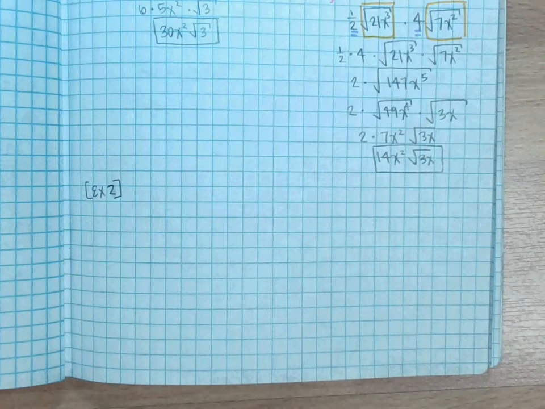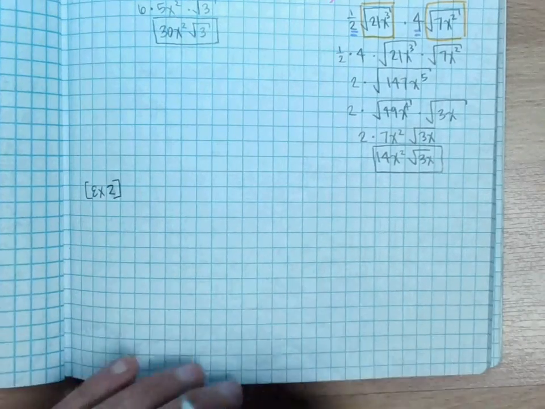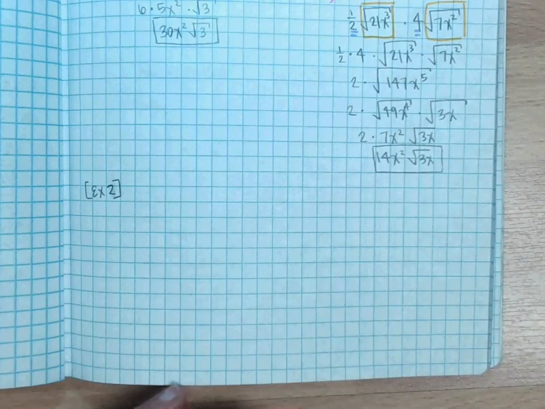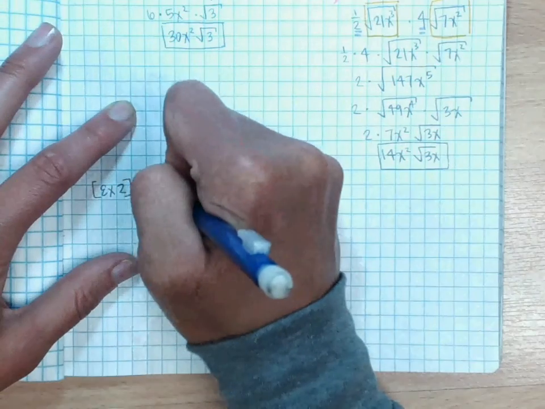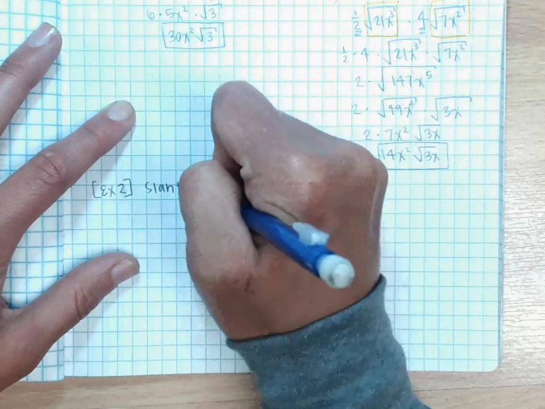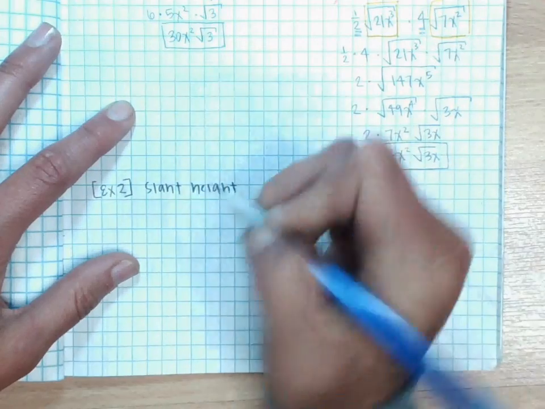So in that example, we are looking for the slant height of the cone. And we're going to use the formula that they give us to help us find that.